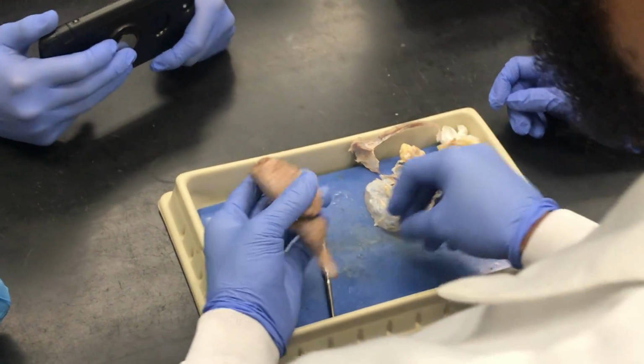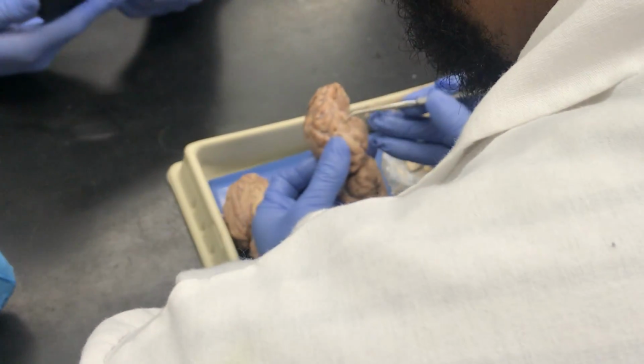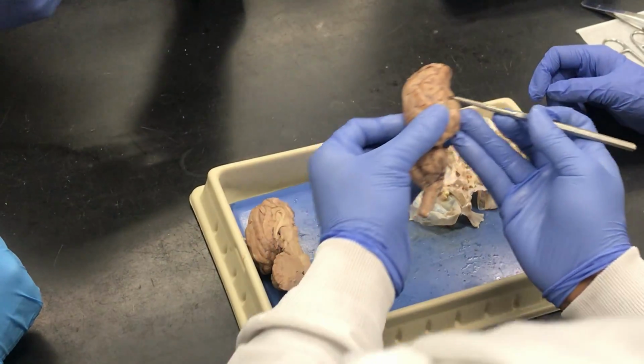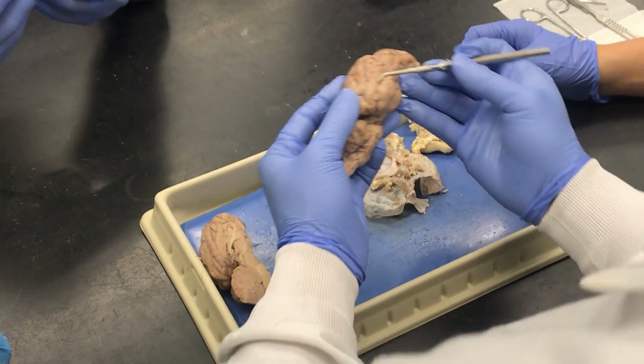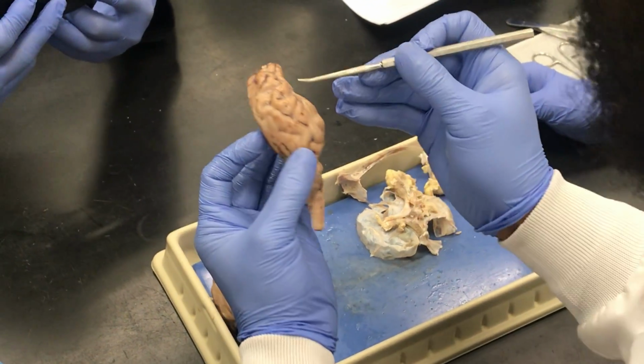Arachnoid membrane. So we removed the duramater. So at this point the brain is still encased in arachnoid mater, and I could kind of peel that up here with the probe. I would not be able to do this at all to pia mater, but to the duramater and arachnoid mater, because now I could get the probe under there slightly.